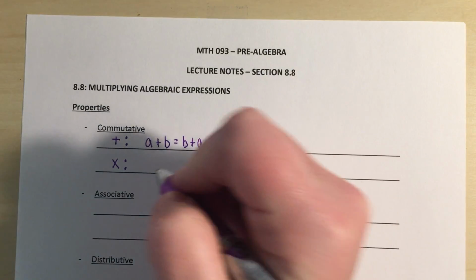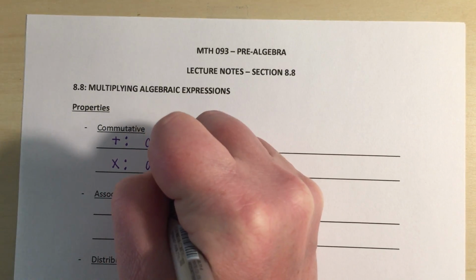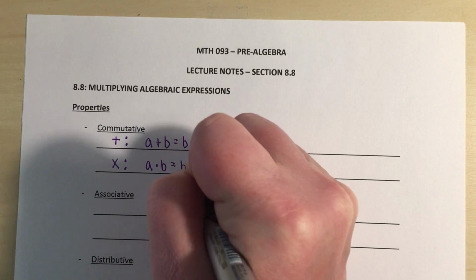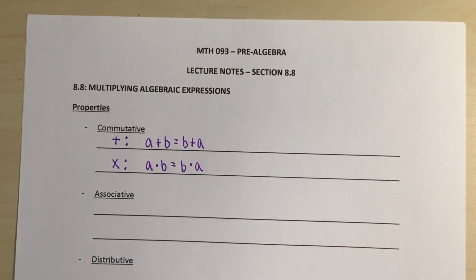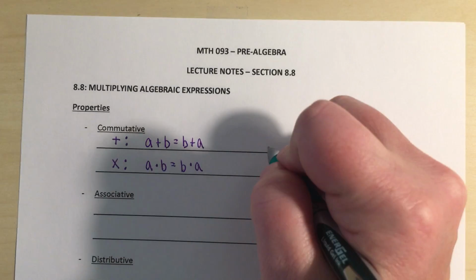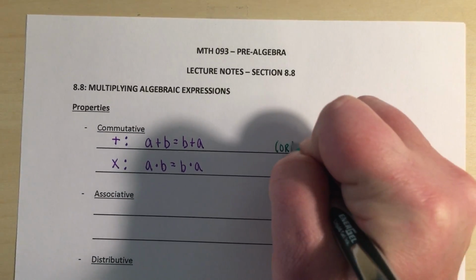And our commutative property of multiplication tells us that A times B equals B times A. Right, so what this is saying is if, for example, we take the numbers 3 and 4. 3 plus 4 and 4 plus 3, either way we get 7. 3 times 4, 4 times 3, either way we get 12. Right? Order does not matter for addition and multiplication. It does for subtraction and division, which is why they're not included. Right? But for multiplication and addition, order does not matter.